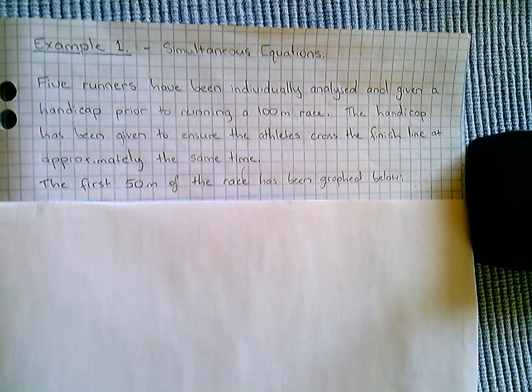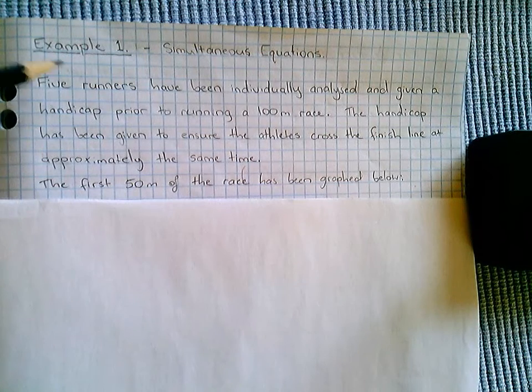In this video we will be discussing simultaneous equations with regards to a particular example which I have called example 1. 5 runners have been individually analysed and given a handicap prior to running a 100-metre race. The handicap has been given to ensure the athletes cross the finish line at approximately the same time. The first 50 metres of the race has been graphed below.